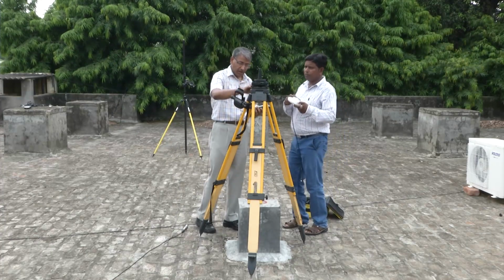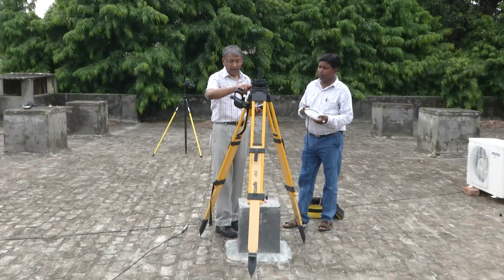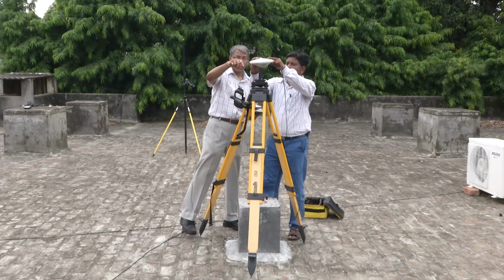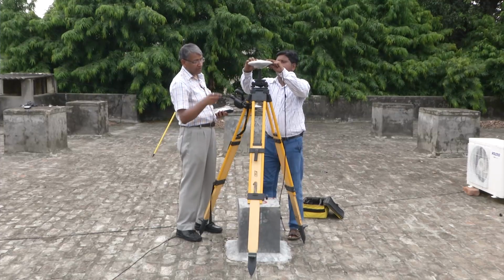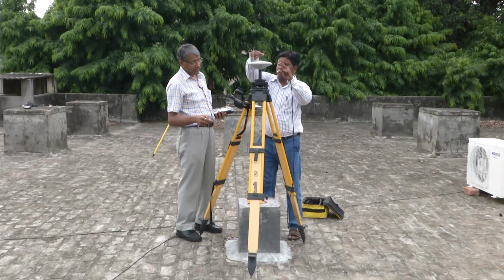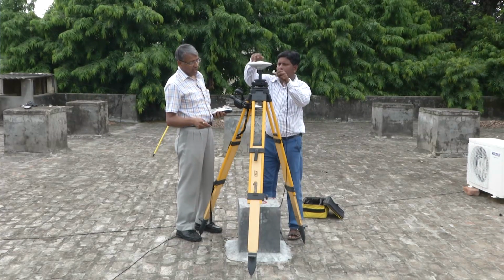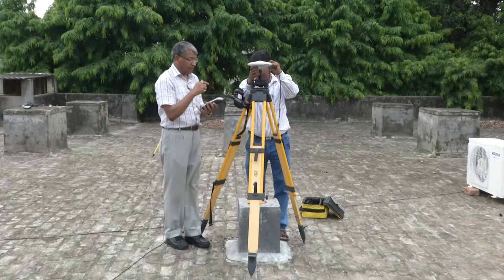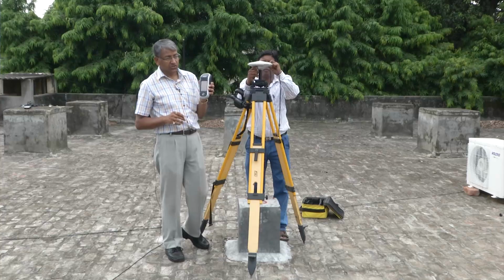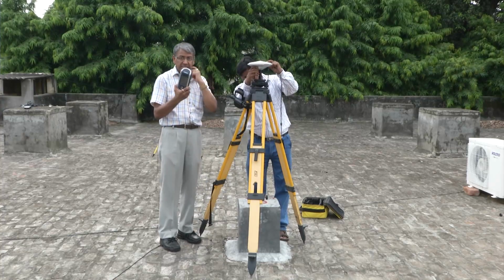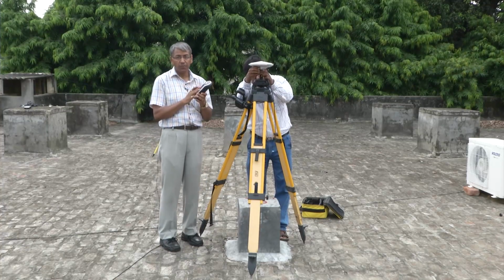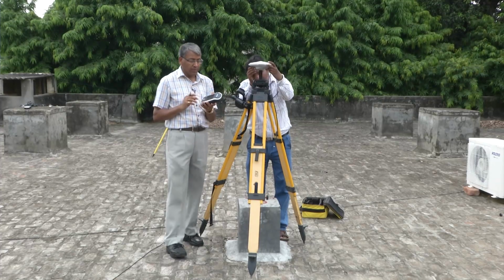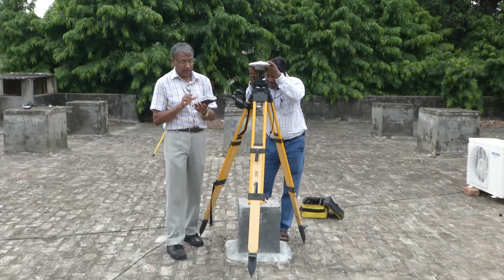Now, after setting up the tripod stand properly leveled and centered, we will fix the antenna on the top of it. After fixing the antenna, we will connect the antenna with the GPS receiver. In this case, the controller and receiver are put together, so there is no independent controller here.